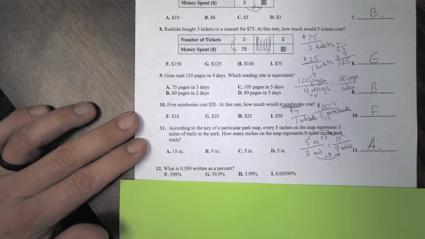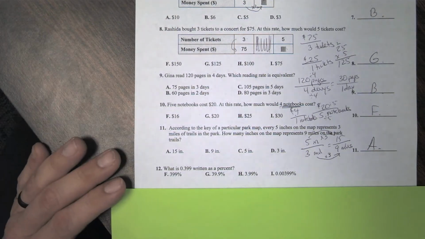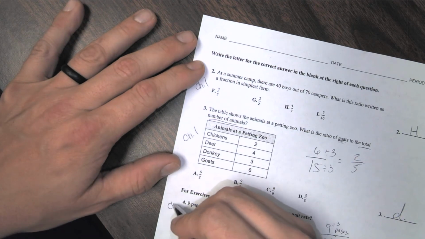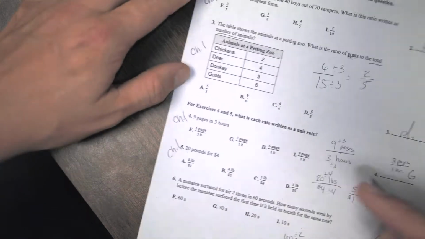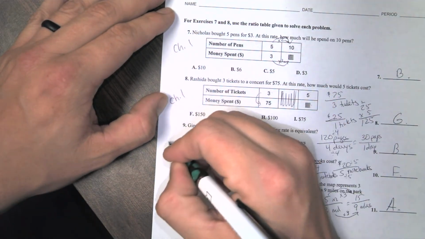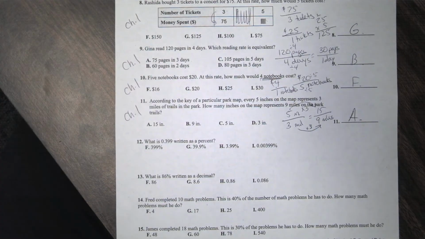Okay, so that's all from chapter 1. So 2 through 11, all from chapter 1. We can go back and look: chapter 1, chapter 1, chapter 1, and all the way up until number 11. Now, 12, 13, 14, and 15 are all from chapter 2, what we just got done taking the test on.